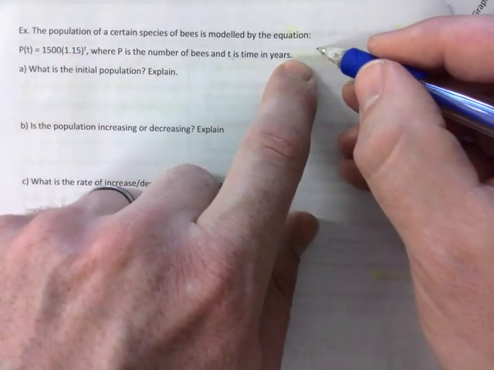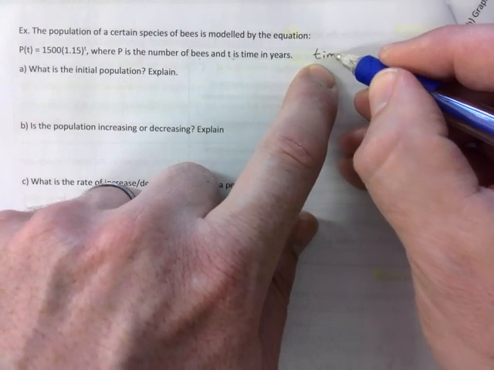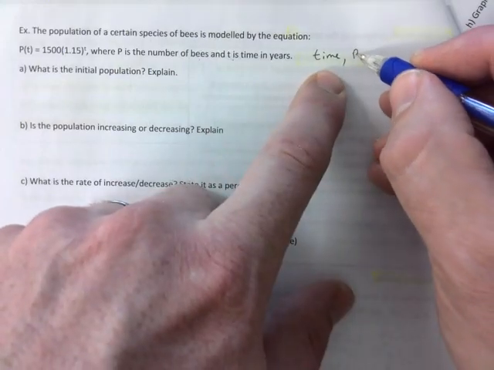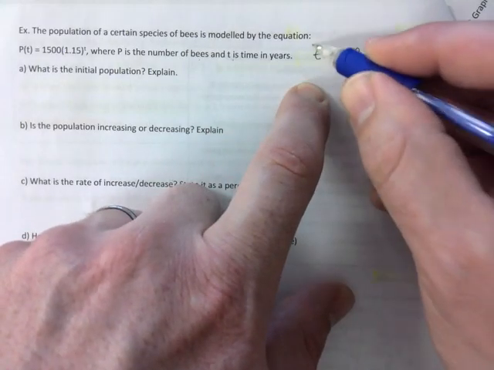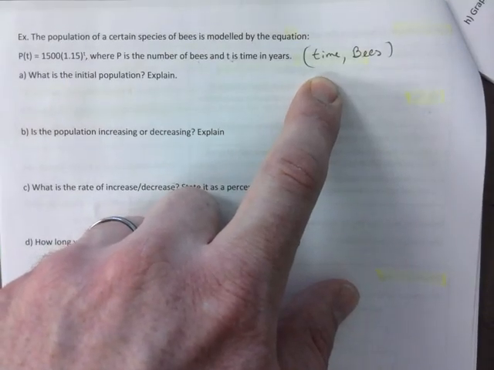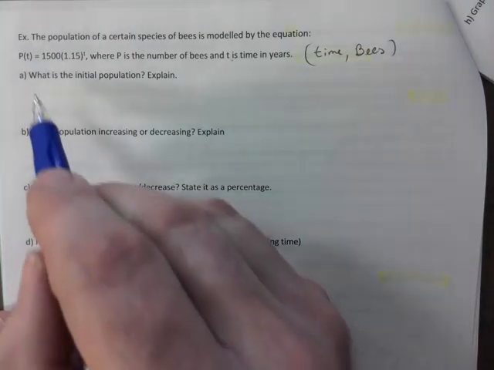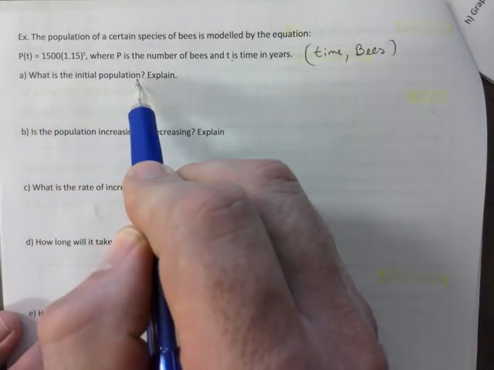Okay, so we know that every single point on this is time, because time is on the right side, and bees or population is my y variable. Okay, immediately you know that. So let's answer: what is the initial population?